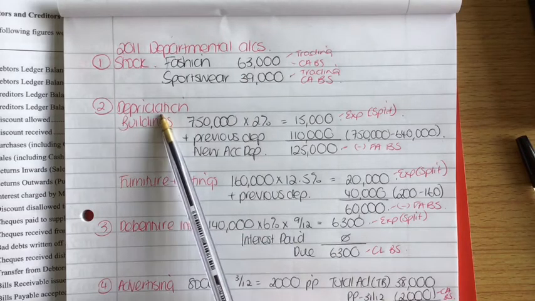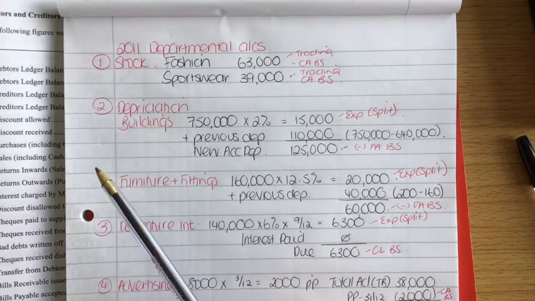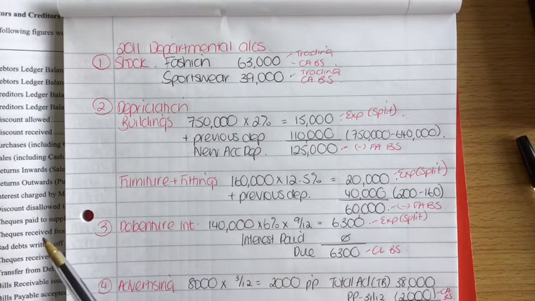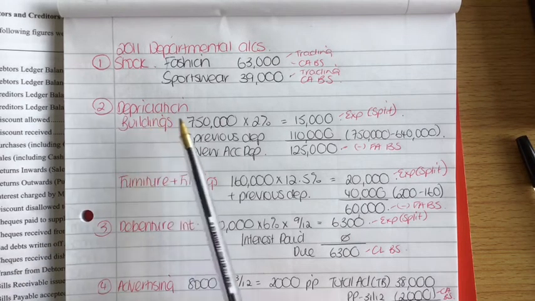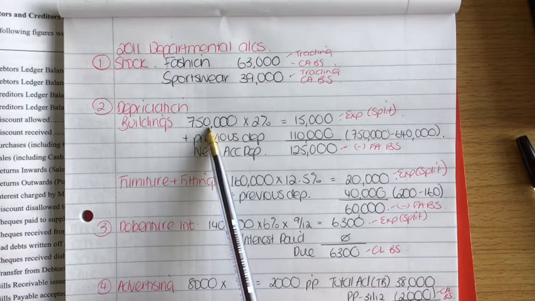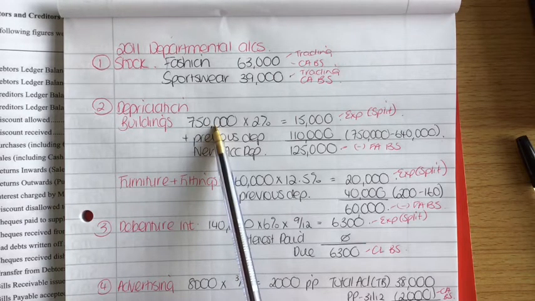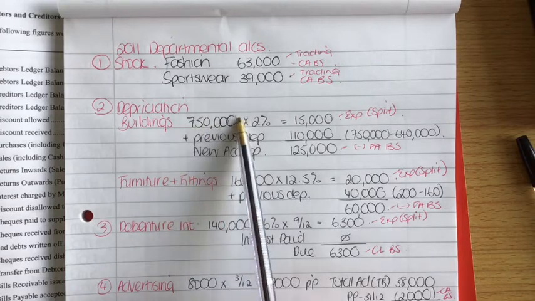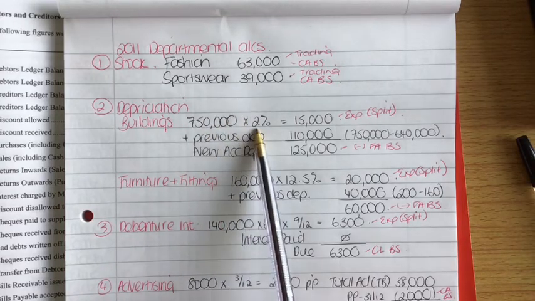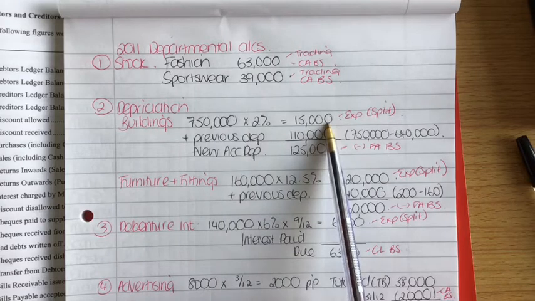Okay. Second one is depreciation, and it says depreciation is to be provided as follows: buildings at 2% of cost. So we're depreciating buildings at a rate of 2% for the year based on the cost price. Okay, so the buildings in this question at cost are €750,000, and that's the figure that's in the bracket beside buildings. Okay, so the cost is 750,000 and I'm getting 2% of that, okay, which gives me €15,000.